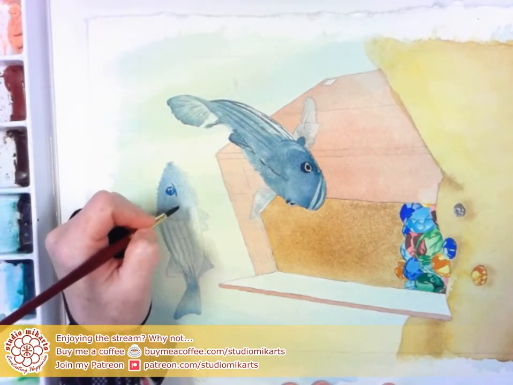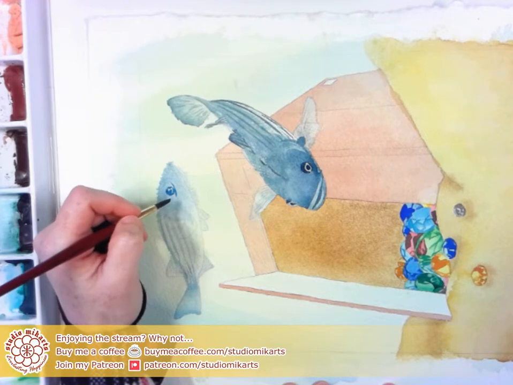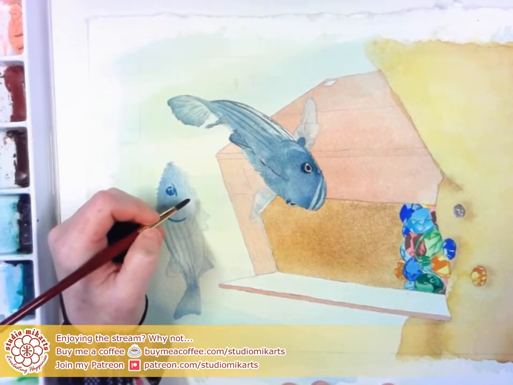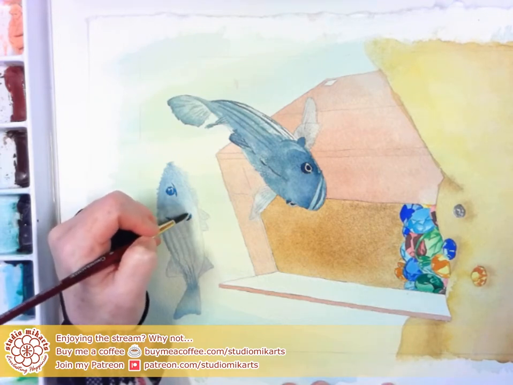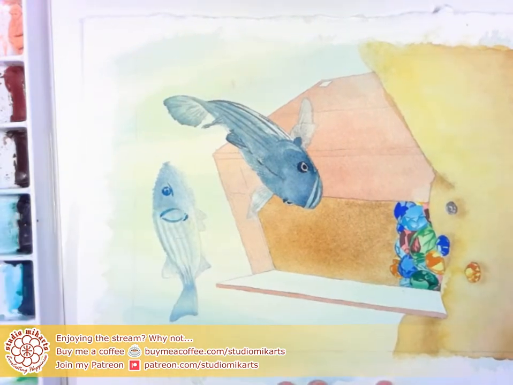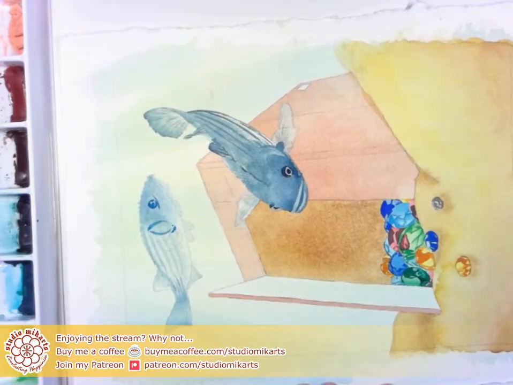Alright, where's the gill? I guess it comes right out. Fin right there. And right there. And then the whole top is pretty dark.